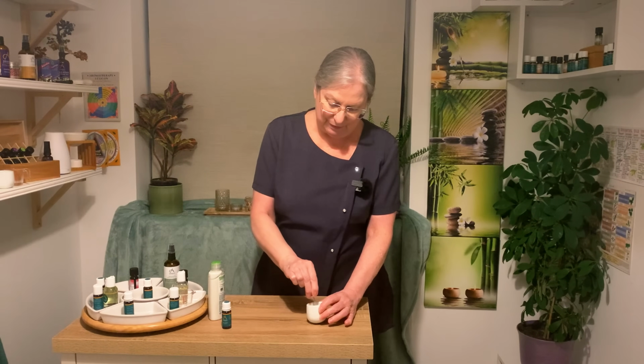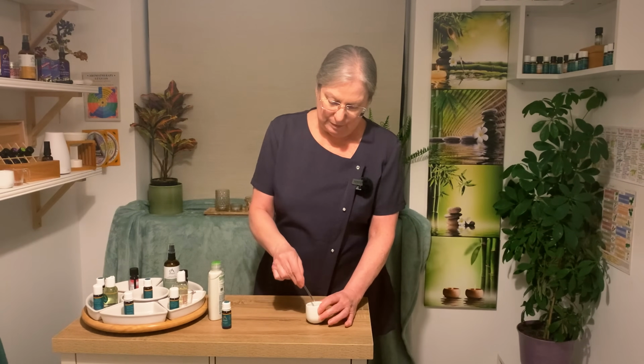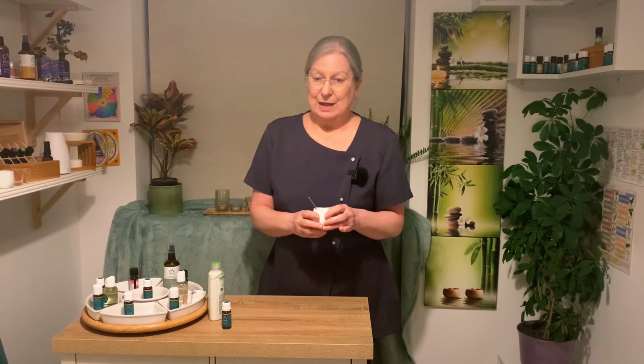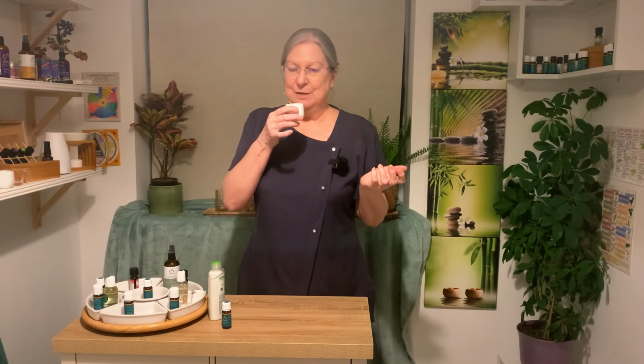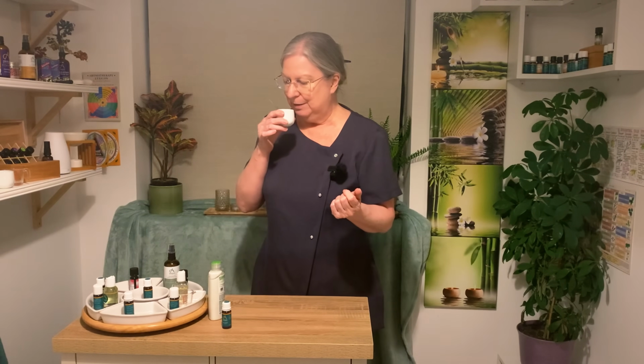Mix that in together. And then you could use that as a cleanser, but it has that real uplifting feeling. So as you're cleansing your face, you can actually smell that. It makes you feel good, definitely.